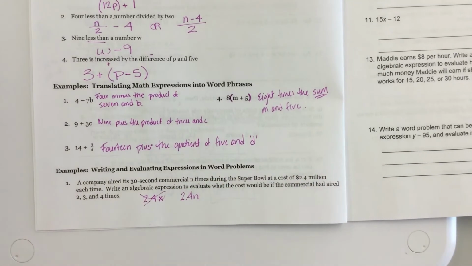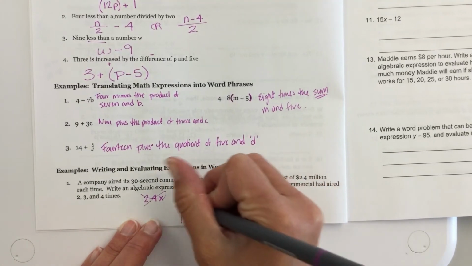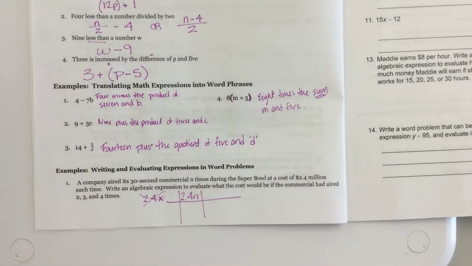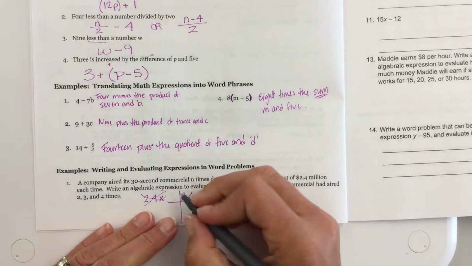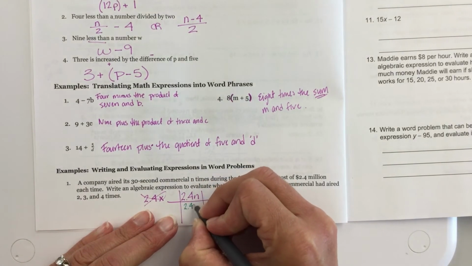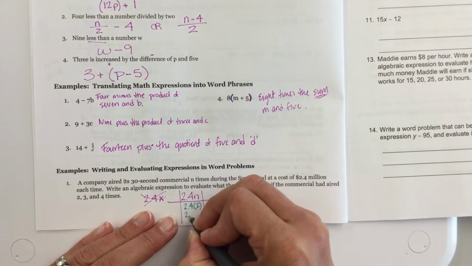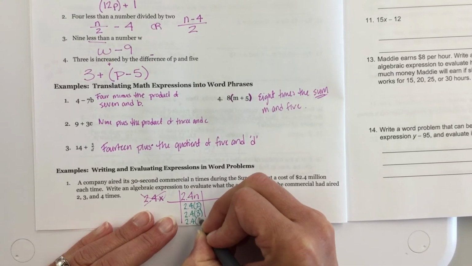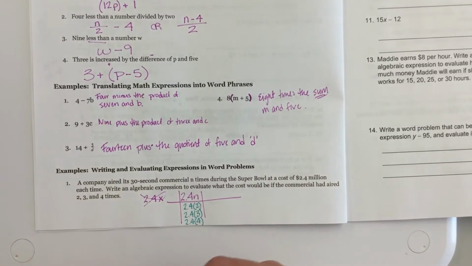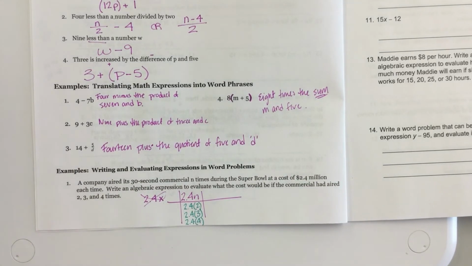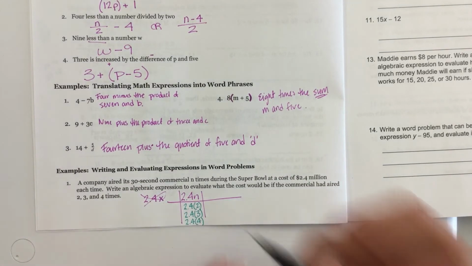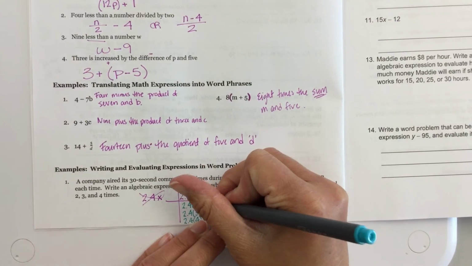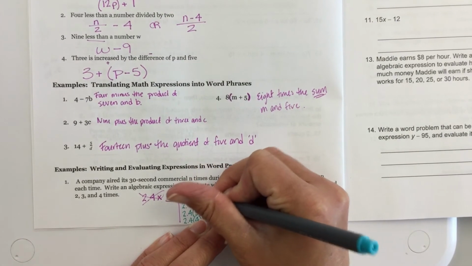Okay, well, this commercial is going to air 2, 3, and 4 times. So I could put 2.4 times 2, 2.4 times 3, and 2.4 times 4. Well, I know 2.4 times 2 is going to give me 4.8 million.